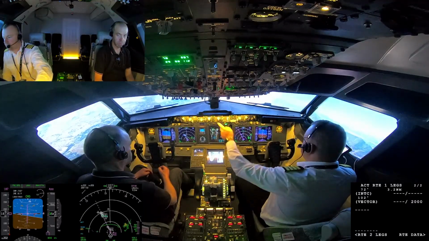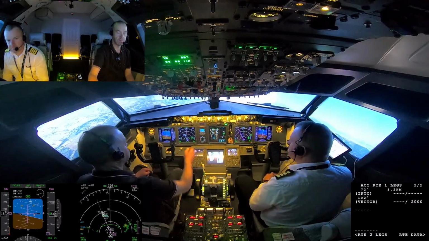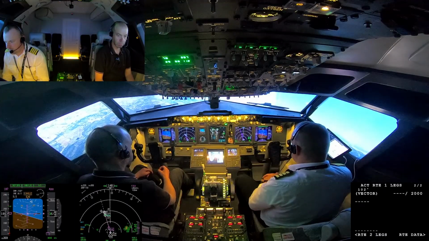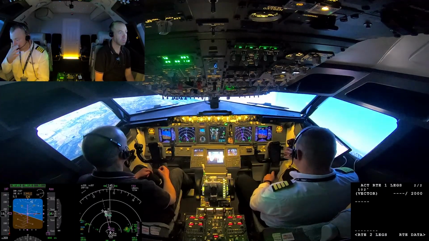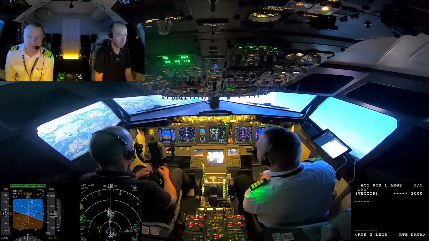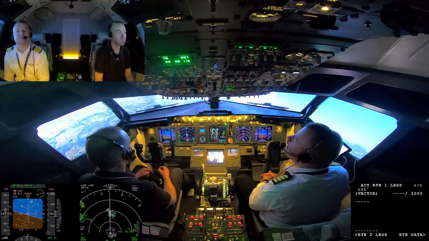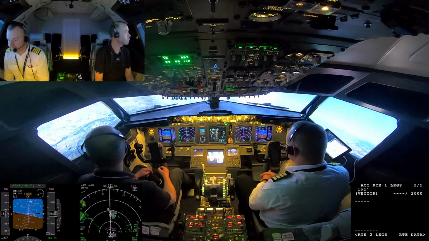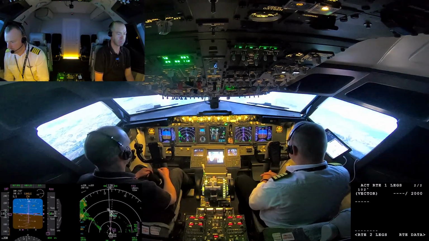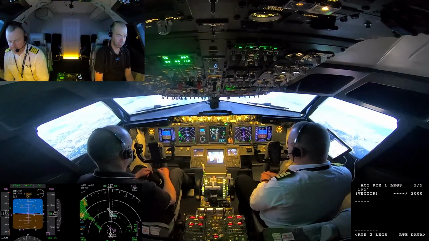And we'll press approach. There we go. We'll capture the ILS. Glide slope's already where we want to be. Perfect. We are on the glide slope. Quite far away from the runway, 16 miles, but okay. Nice terrain. Yeah, we'll go flaps 5.